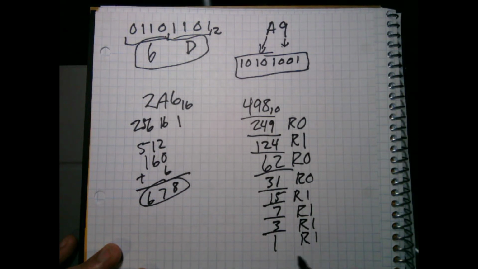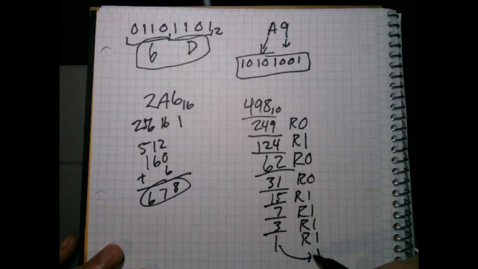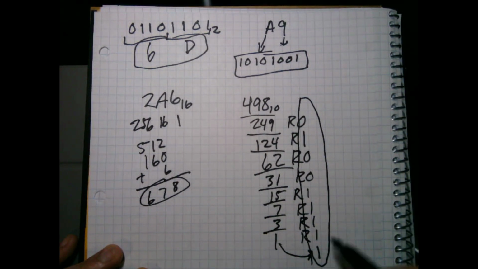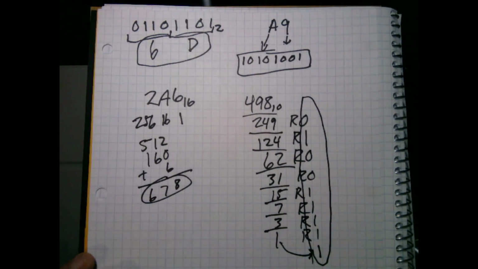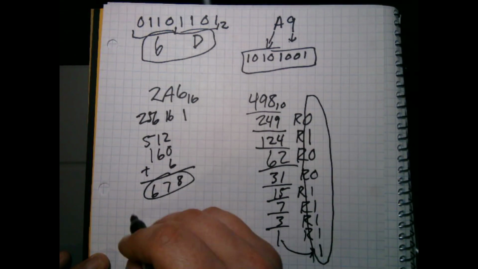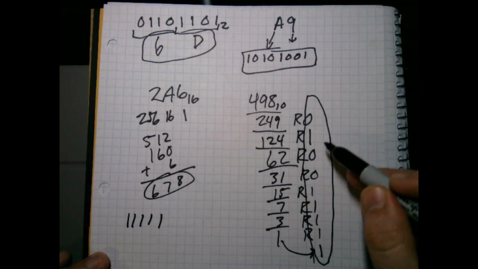And once we get to 1, a number that 2 cannot go into, we just carry that 1 over there. And then we just take all of these digits and write them out from bottom to top. And so that would be 1, 1, 1, 1, 1, 5 ones. And then 0, 0, 1, 0.